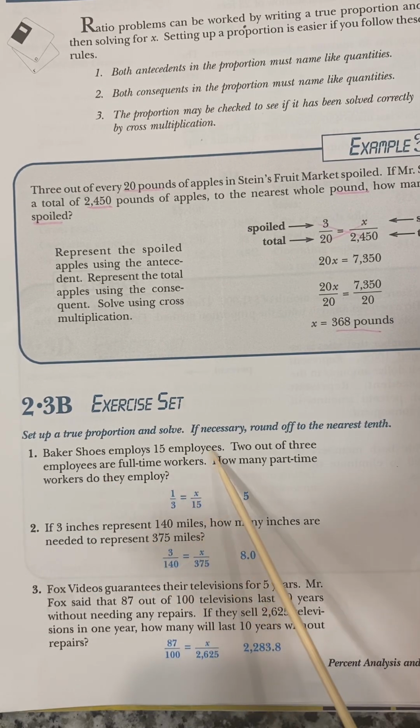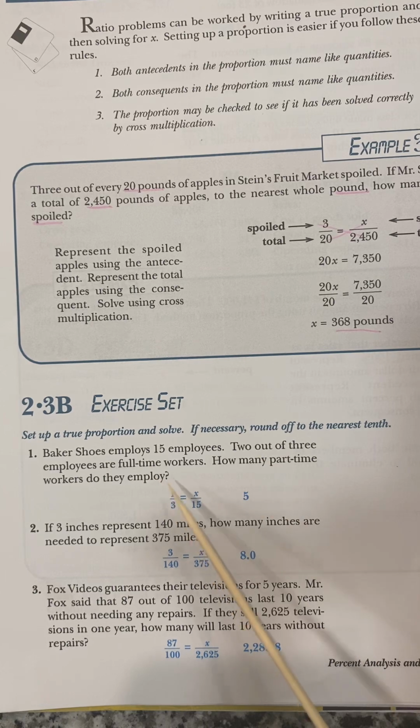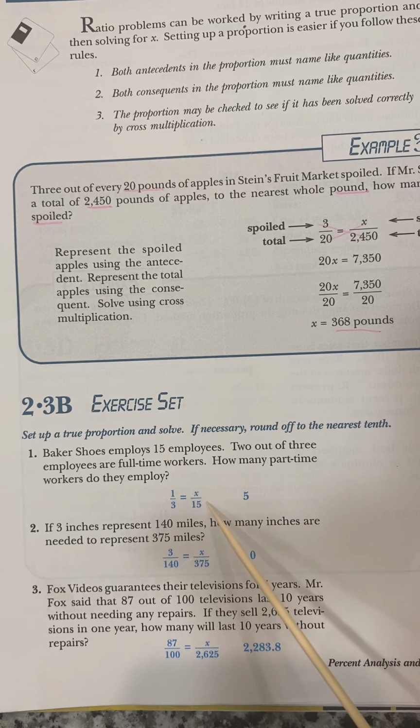Baker Shoes employs 15 employees. 2 out of 3 are full-time workers. How many part-time workers? Well, if it's 2 out of 3 full-time, then you know that 1/3 are part-time. So 1/3 equals x over 15. Do cross multiplication, you'll get 5.